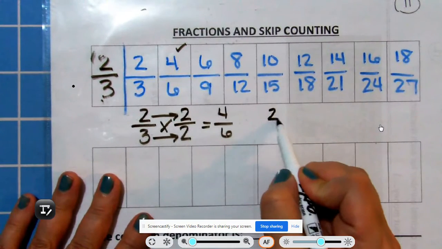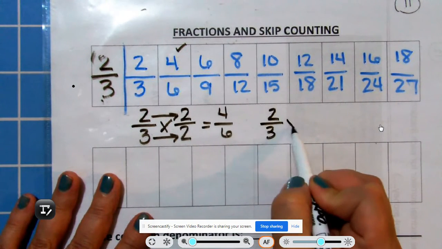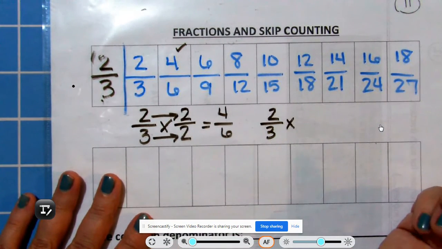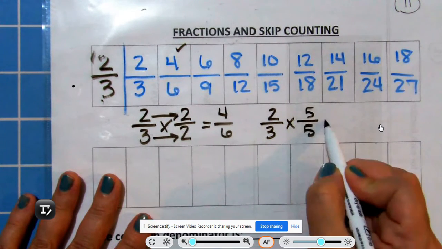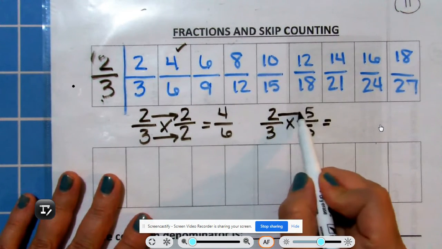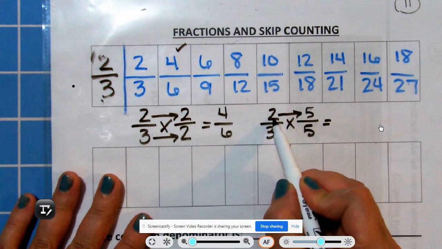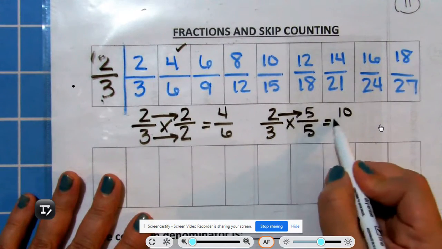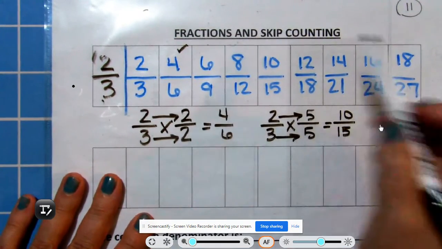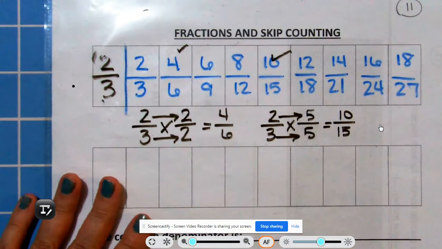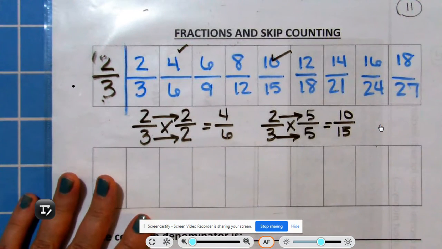All right, let's do 2/3 times another fraction that's equal to 1 whole, 5/5. 2 times 5 is 10. 3 times 5 is 15. Different ways to solve the same problem. 10/15 would be equivalent to 2/3.